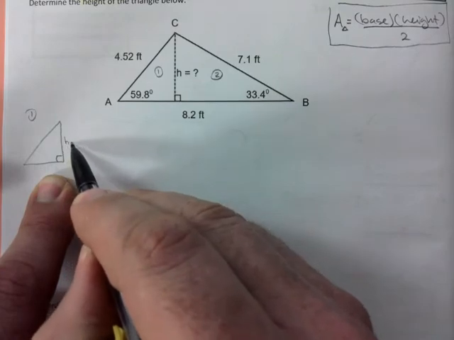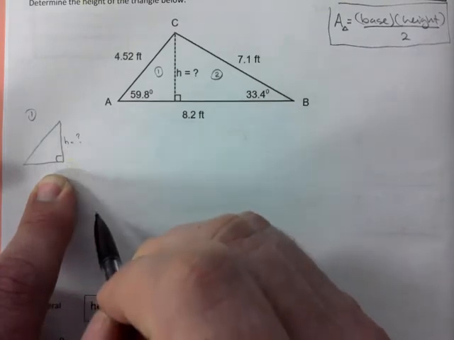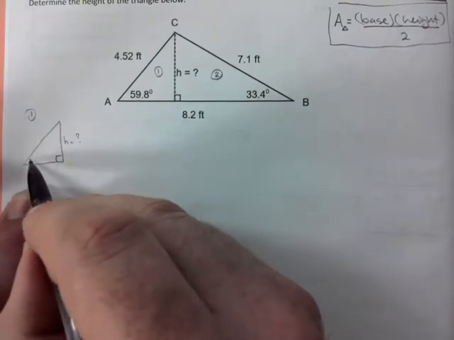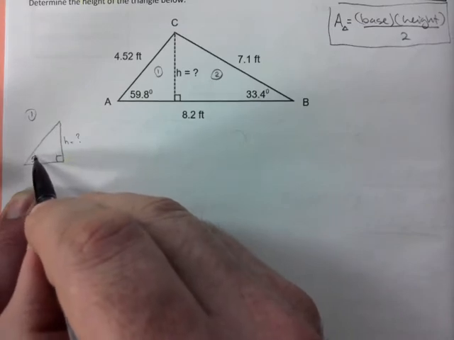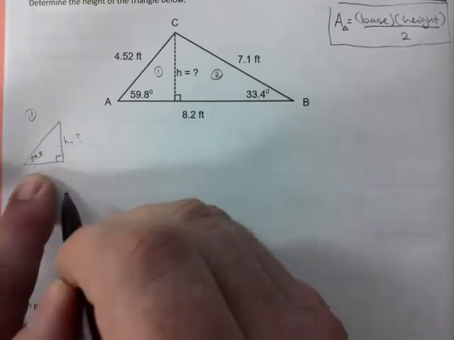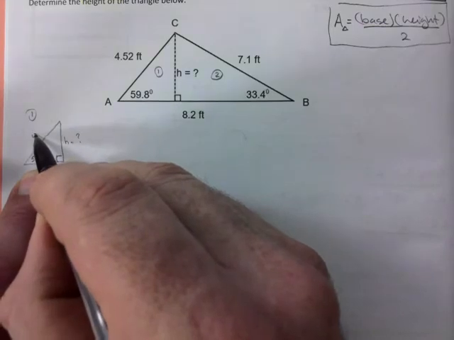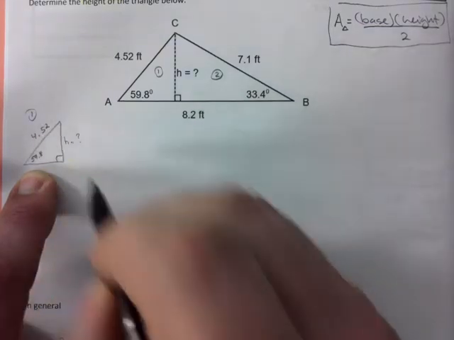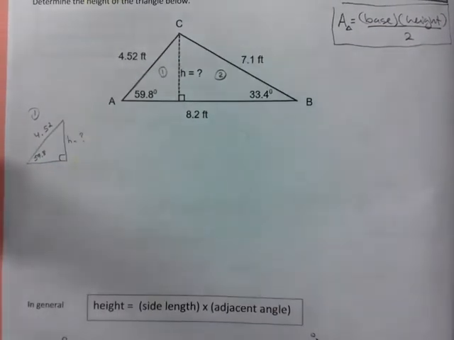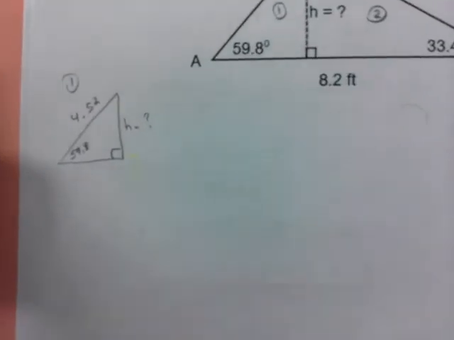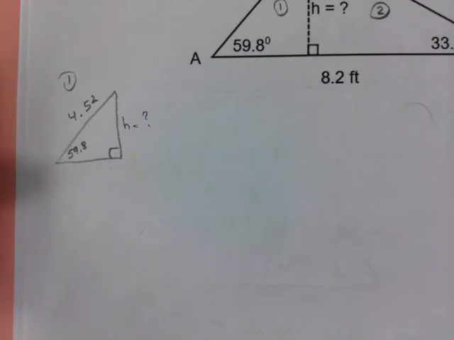This is the height of the triangle, which is unknown to us. This corner right here we know is 59.8. It's all from the original. We know that this is 4.52. Let me zoom into that because I will first work with that side. There we go, that's better.